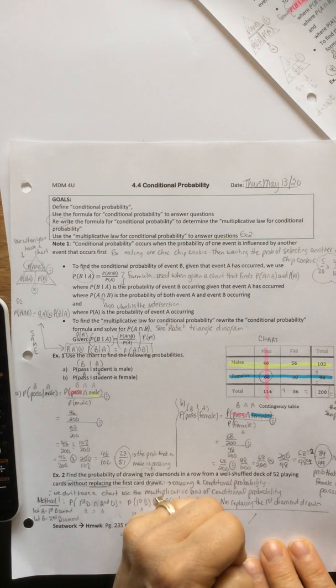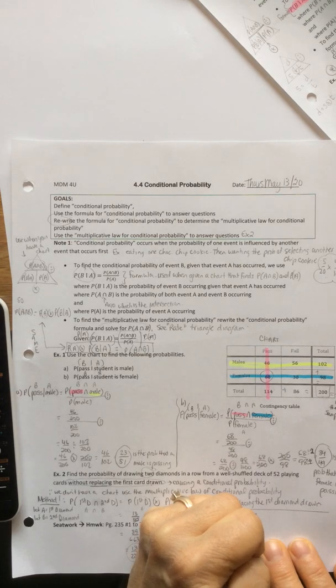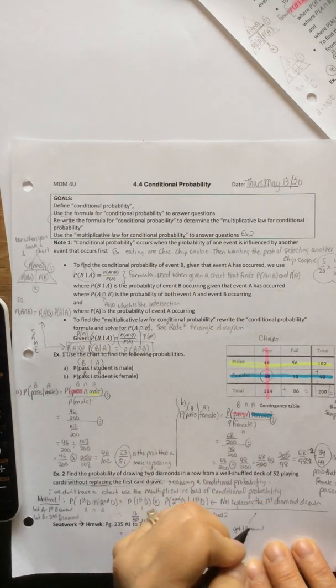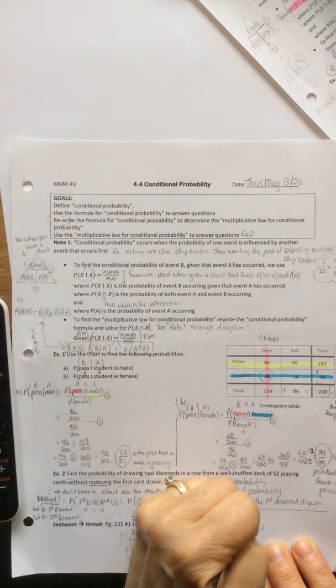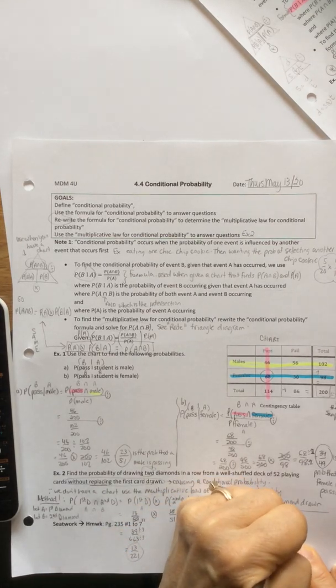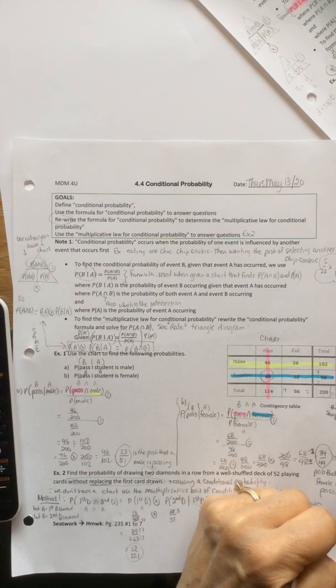So I'm going to get 1 diamond. So what are the chances of getting 1 diamond? It's 13 diamonds out of 52. Not getting a diamond.